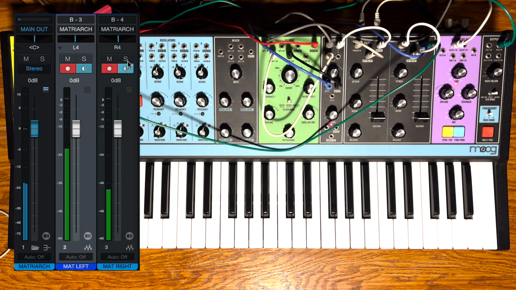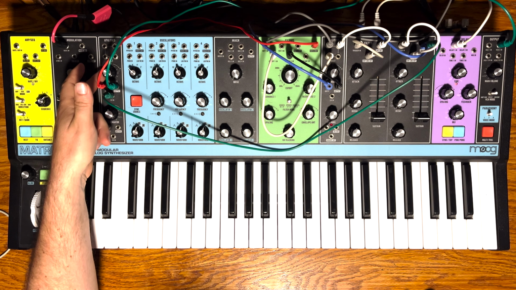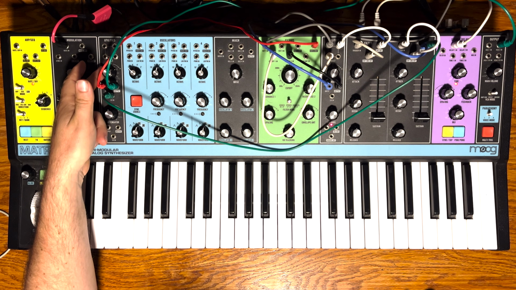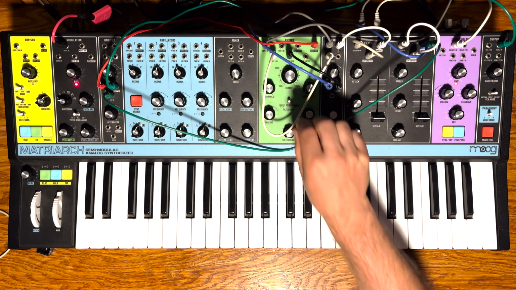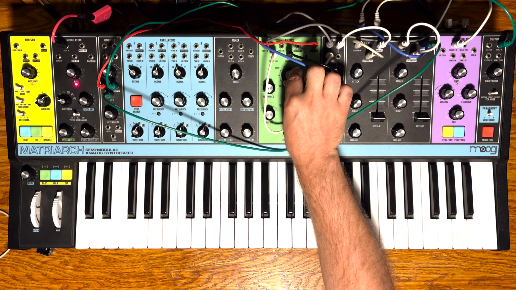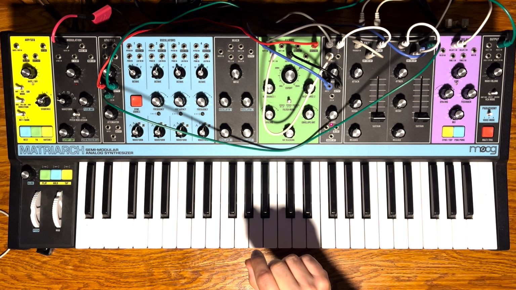Okay, I'm going to solo the pulse so we can clearly hear what we're doing and bring in the offset. Cool. Now we've got a drone with an attack, or our AR envelope is kind of acting like an ADSR with a long sustain. Anyway, sounds great to me.